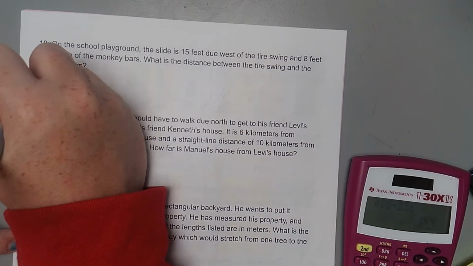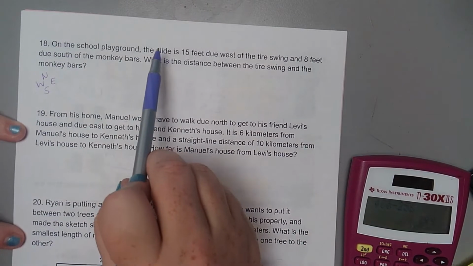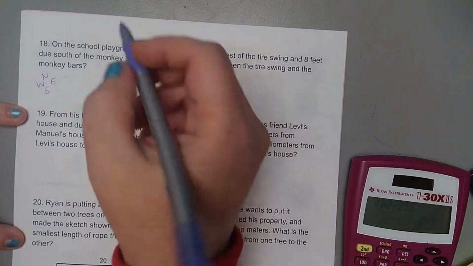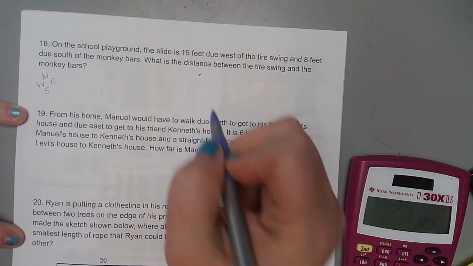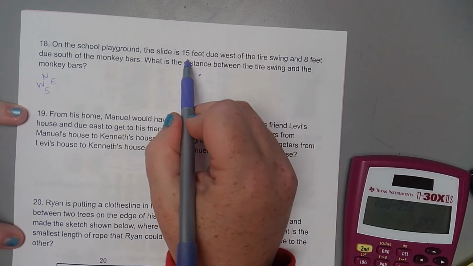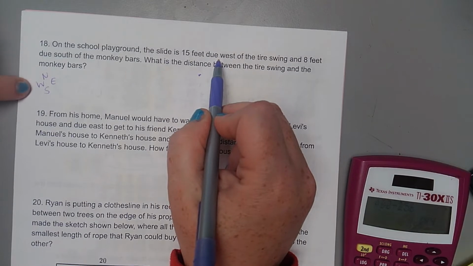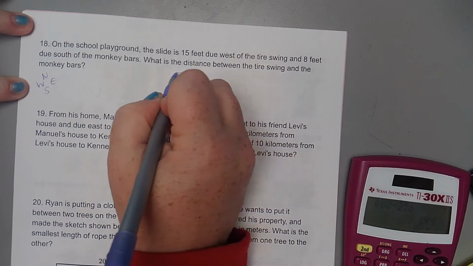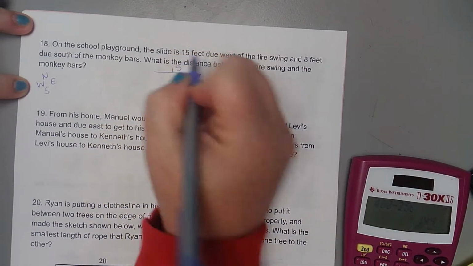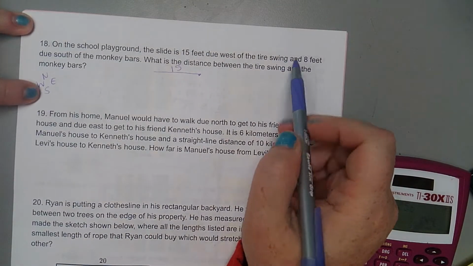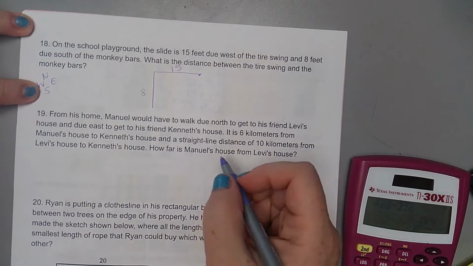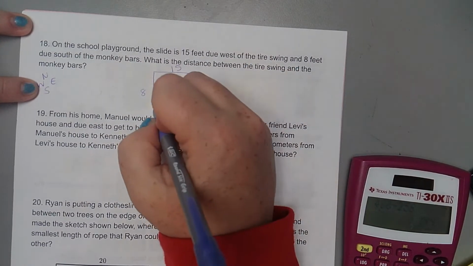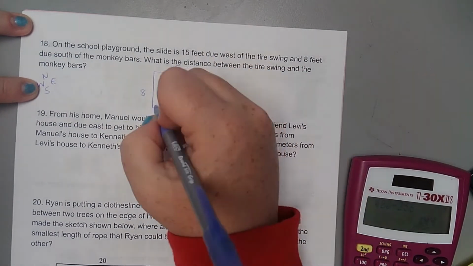Okay, the slide. We're going to say the slide is here. It is 15 feet west of the tire swing. So there's 15. And 8 feet south of the monkey bars. What is the distance between the tire swing and the monkey bars?